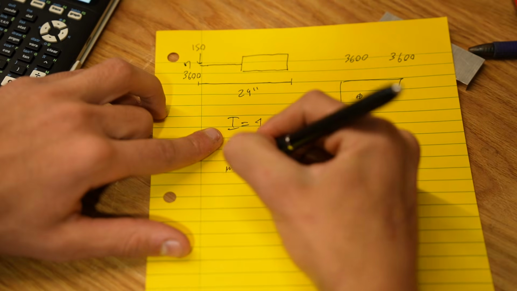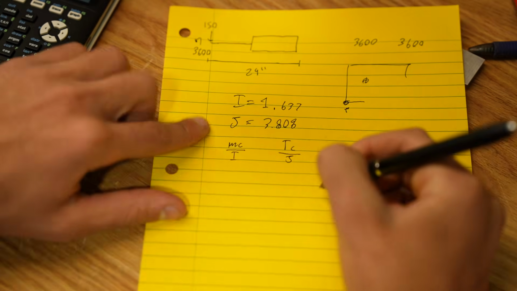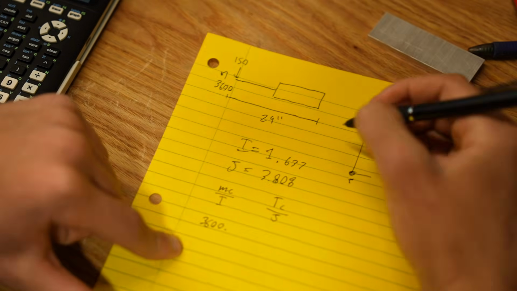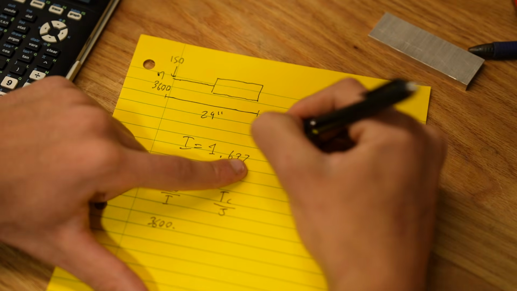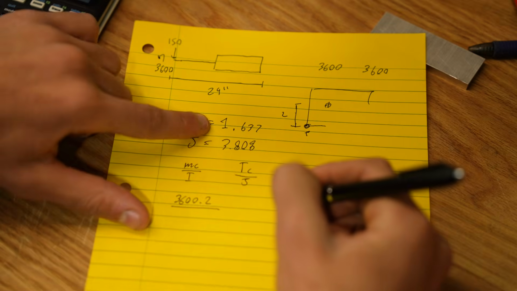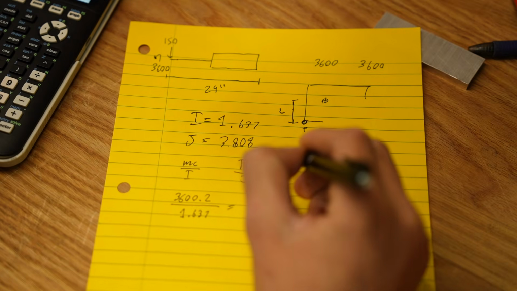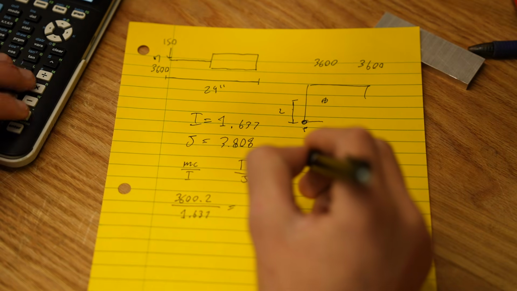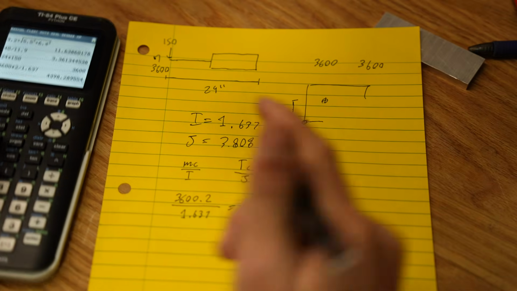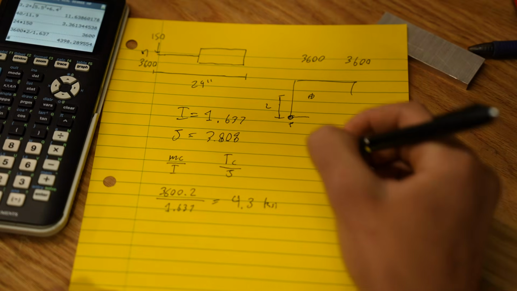So back to MC over I and TC over J. So for MC over I, we are plugging in 3,600 times our distance from center, which is approximately 2 inches, divided by our bending moment of inertia, which is 1.637. We get 3,600 times 2 divided by 1.637, 4.3 KSI.